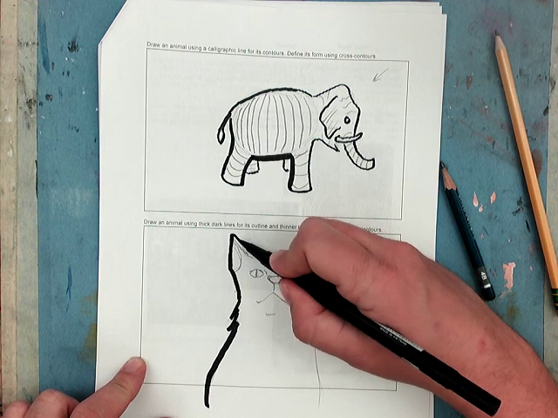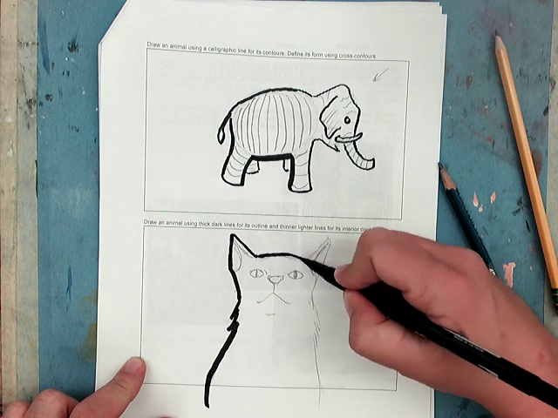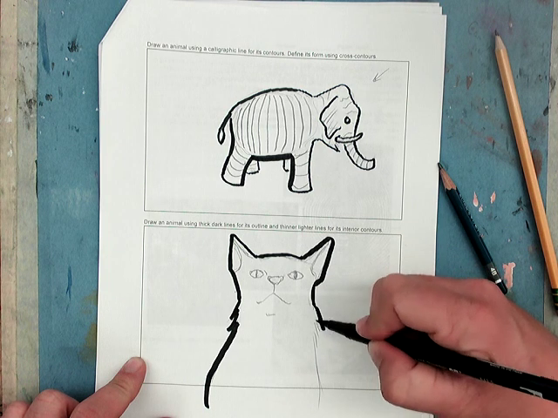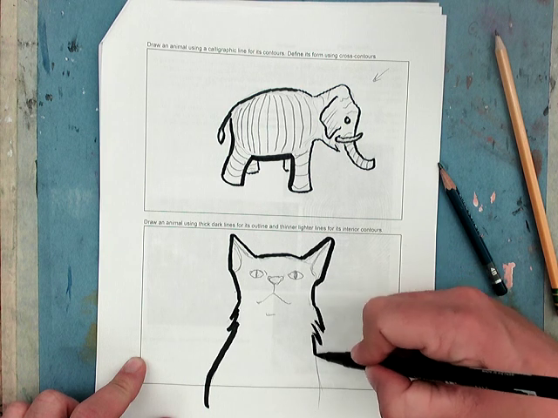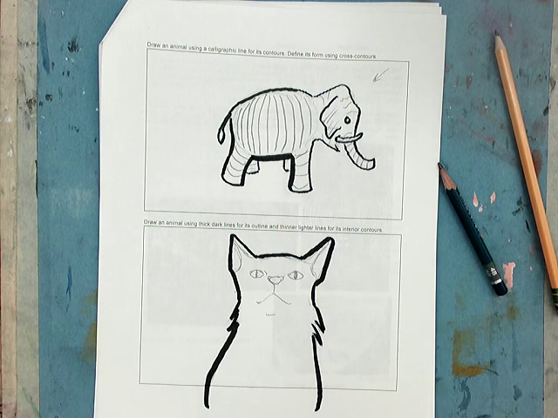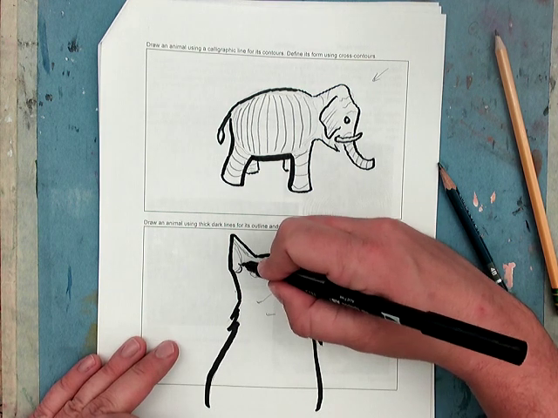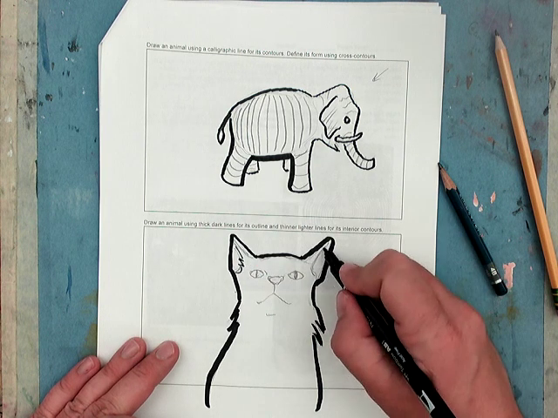This here a little bigger. Thinner lines for the interior contours here.